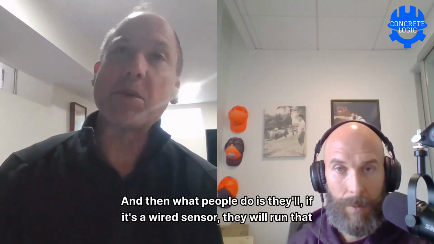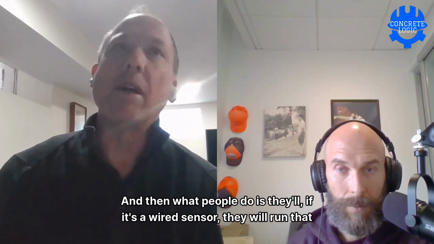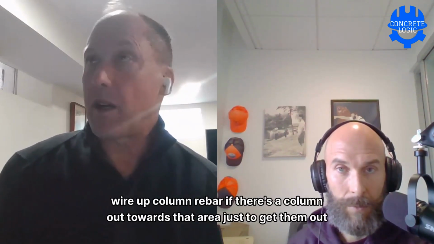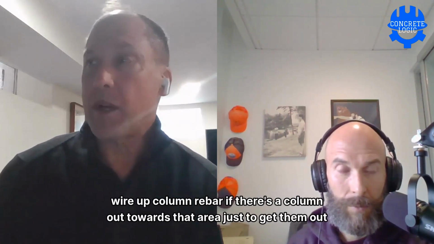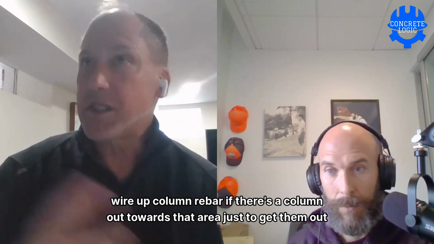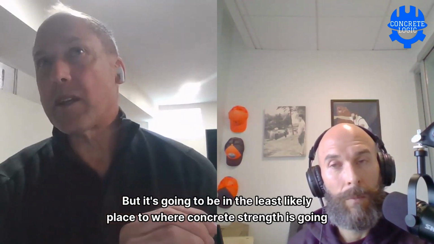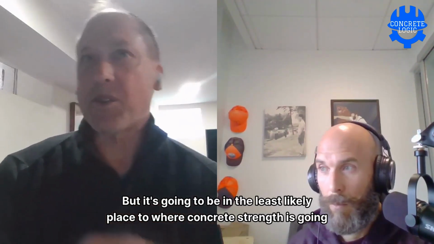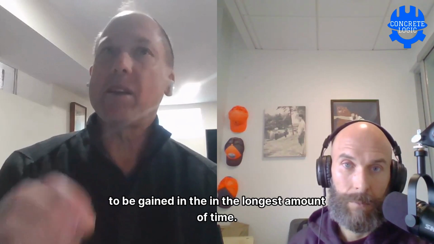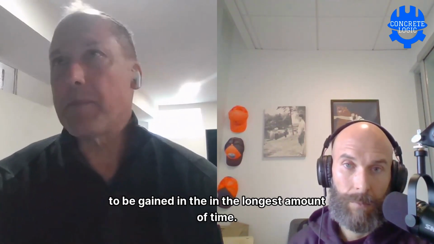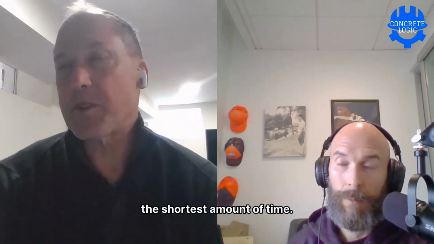And then what people do, if it's a wired sensor, is they will run that wire up column rebar, if there's a column out towards that area, just to get them out of the way of the finishers. But it's going to be in the least likely place for concrete strength to be gained in the longest amount of time, or in the shortest amount of time.